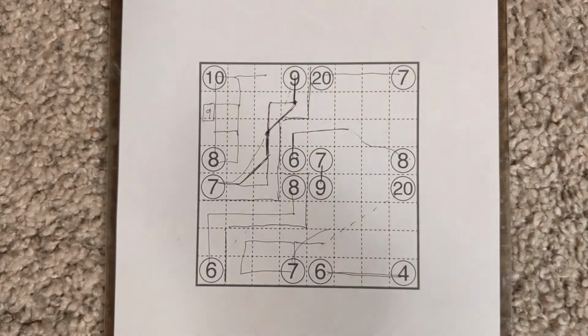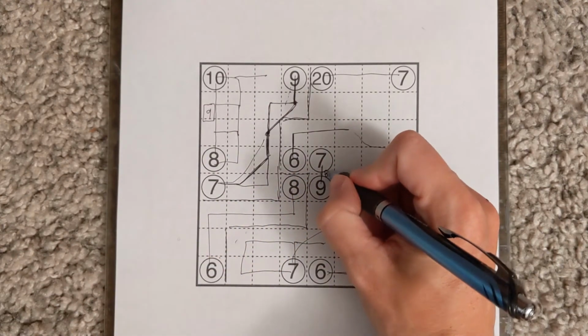That means the 6 and 4 connect. It means the 7 and 9 connect. So we have the connections. We now just have to think about how to fill in the spacing. The 7, 9 will need to take 8 total cells.